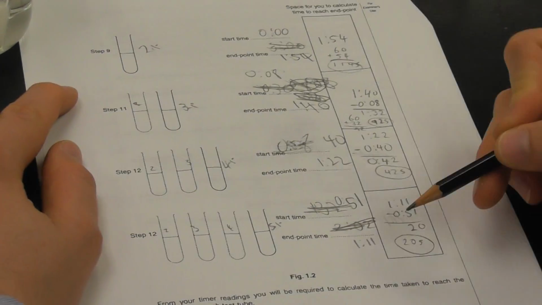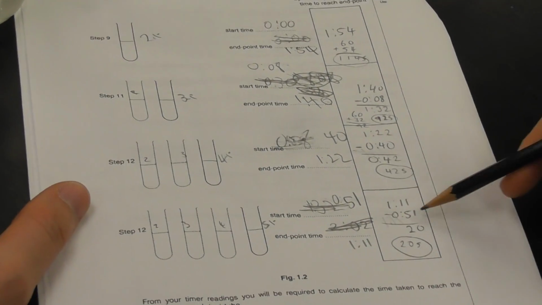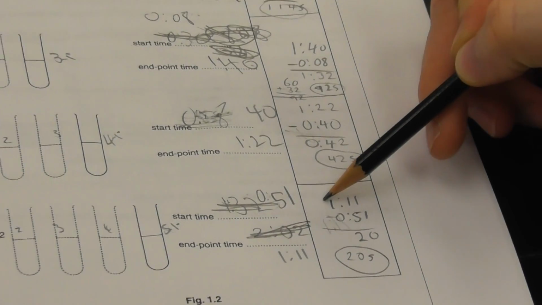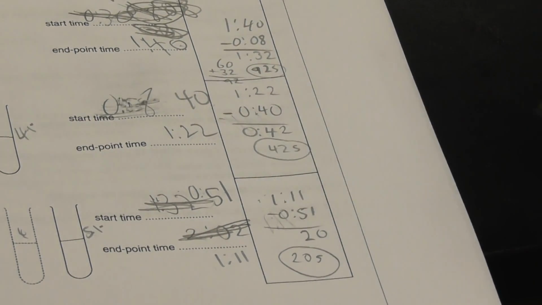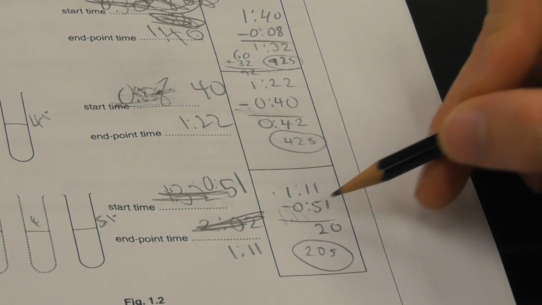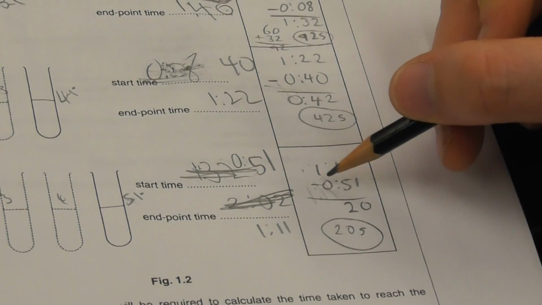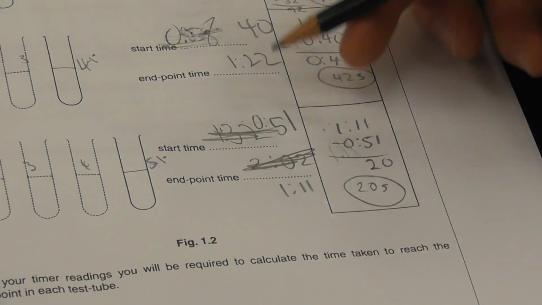Now, in order to do my math, here's what I do. I take my start time, and I subtract that from my end time. I have my T final minus my T initial. So I have 1 minute and 11 seconds minus my T initial. So I have 1 minute, 11 seconds minus 0 minutes and 51 seconds.